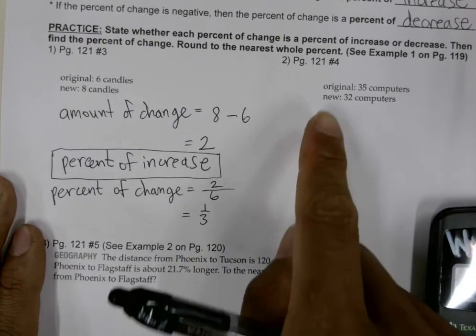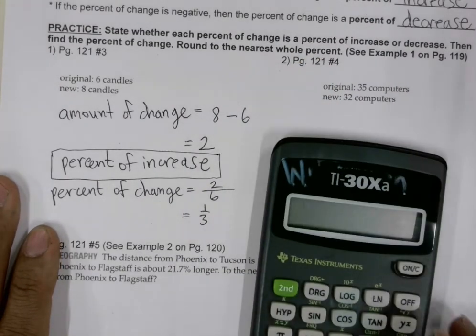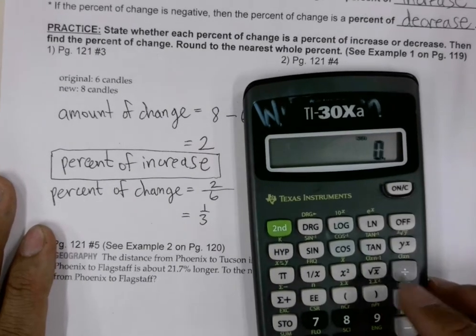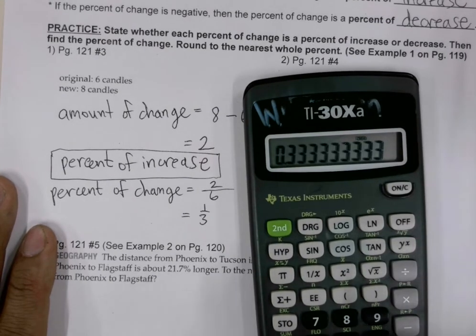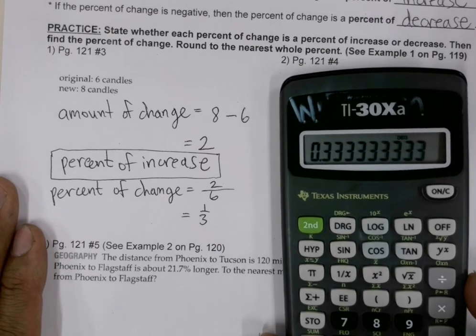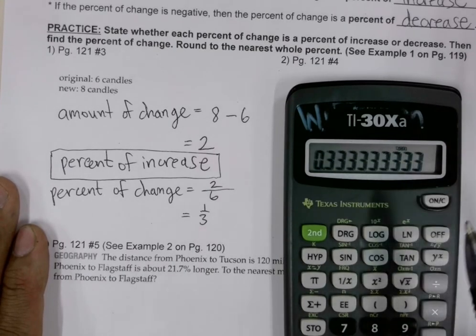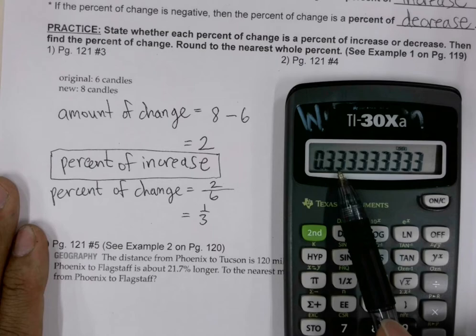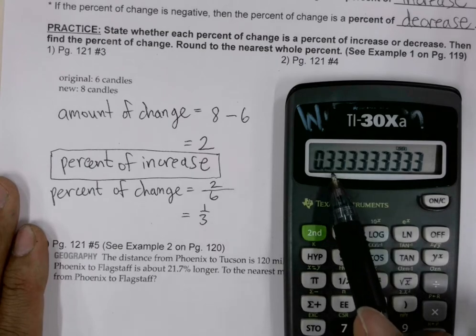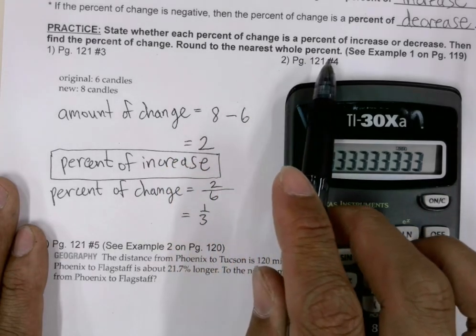But they want their answer to be a whole percent, right? So how can we do that? We come over to our calculator, put 1 divided by 3, and we can see here that we get 0.33, right? And so what we want is up to the hundredths place. So our percent is going to be 33%. We take 2 numbers from the decimal place. We take the tenths place and the hundredths place. And then we round that hundredths place, right? Round to the nearest whole percent.